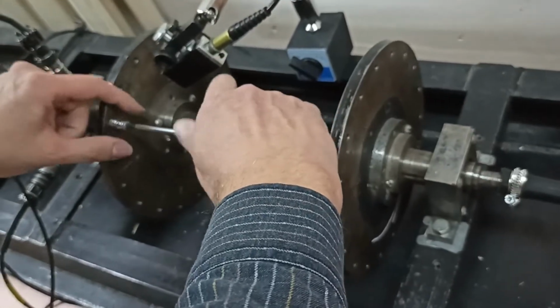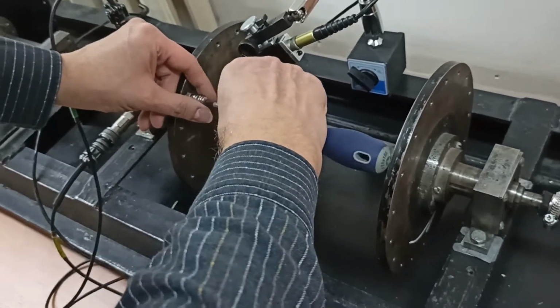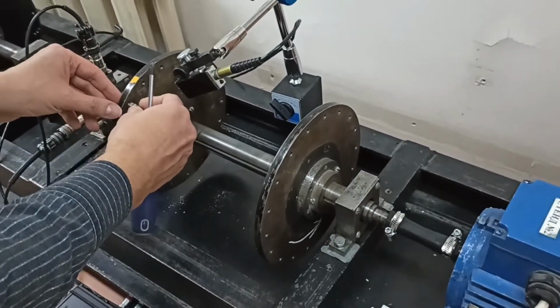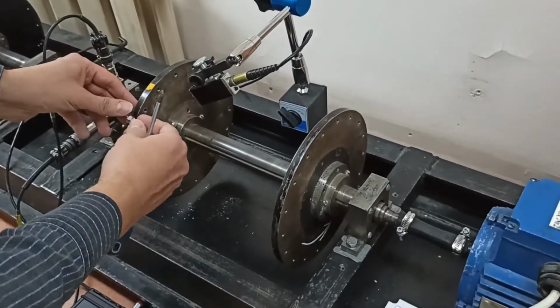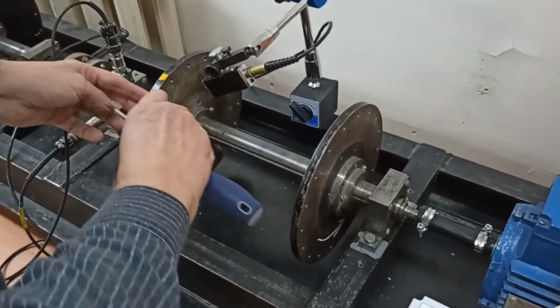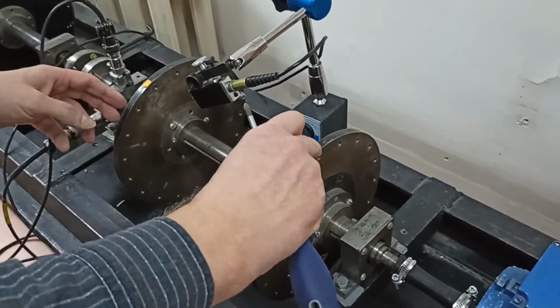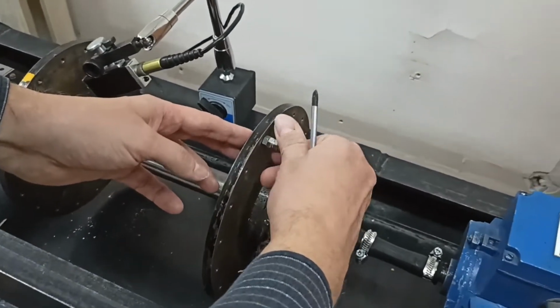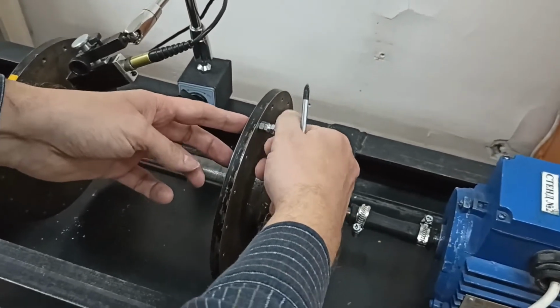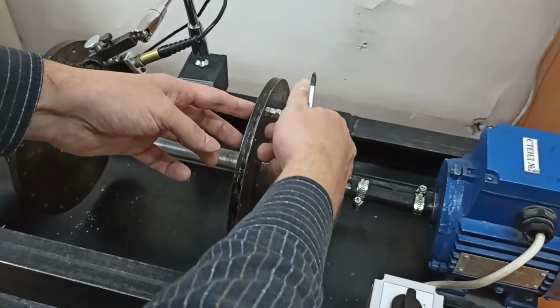So we unscrew it, and install it at 140. So this was 180. So we go to here, and we just move it a little bit, to 140 degrees, and install it here.